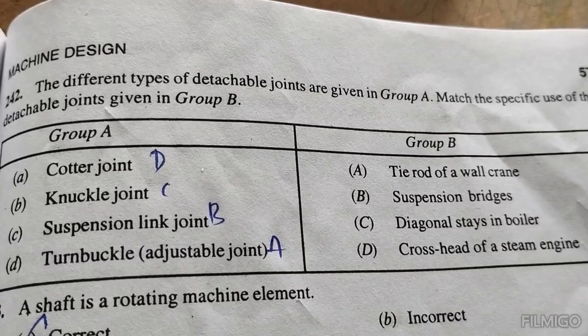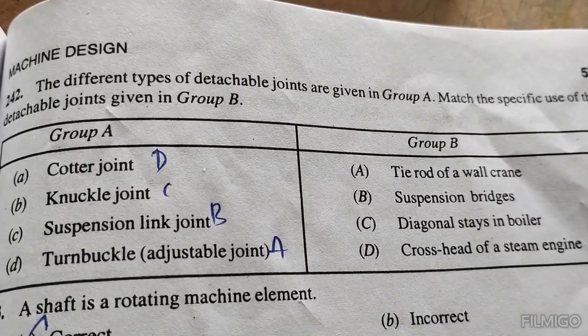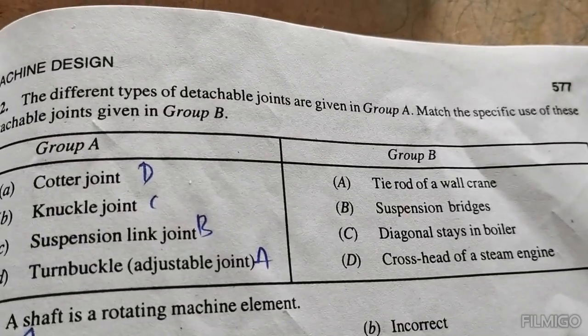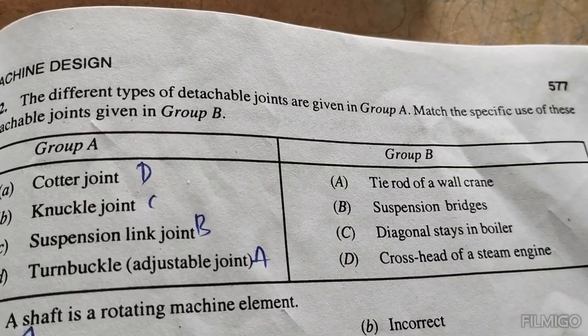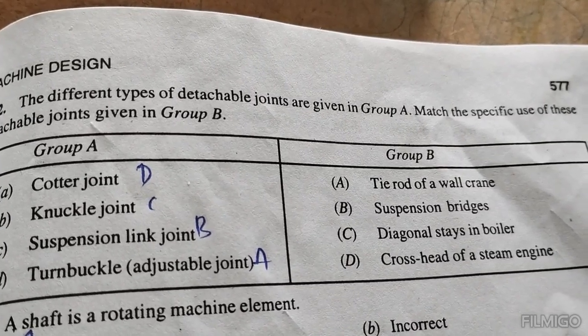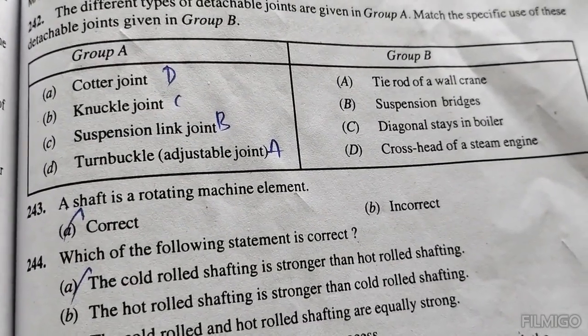Quarter joint is the crosshead of steam engine. Knuckle joint is the diagonal stays of boiler. Suspension link is the suspension bridges. Turnbuckle adjustable is the tie rod of valve crane. A shaft is a rotating machine element, is correct.